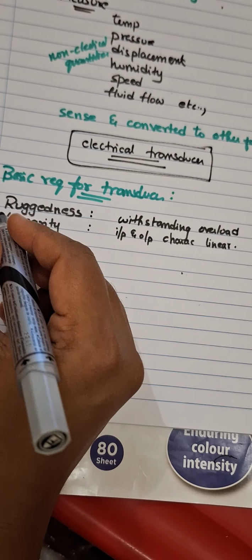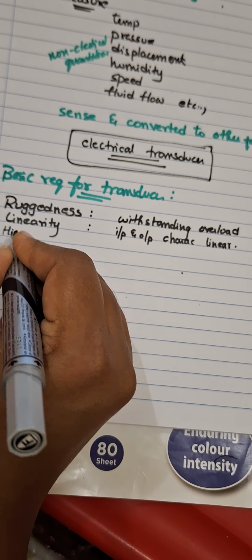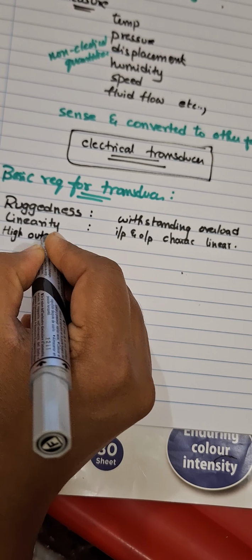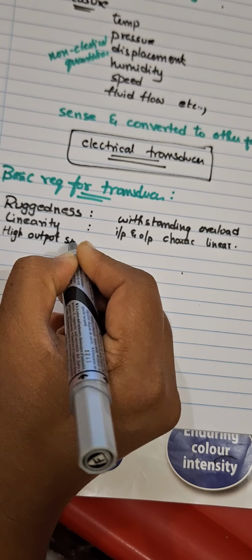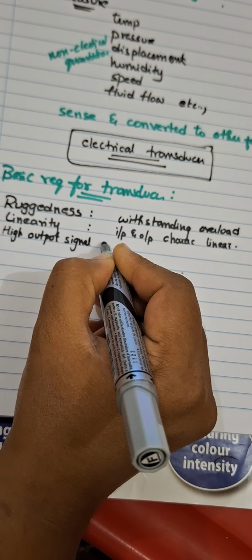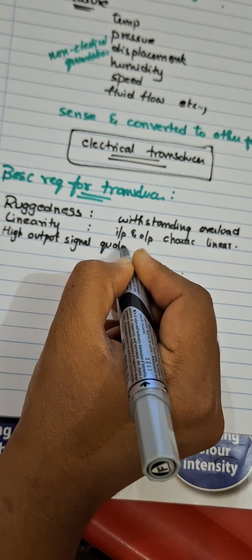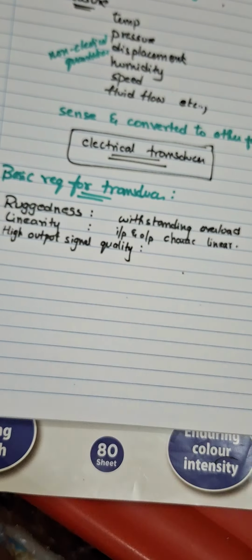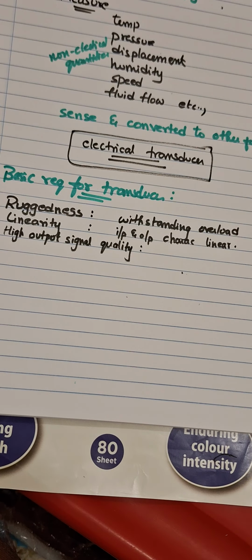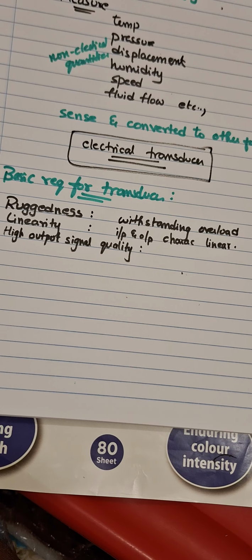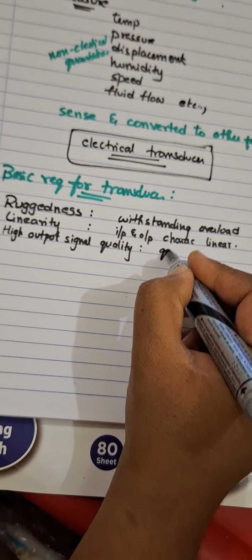Then the third one is high output signal quality. What do you mean by high output? For example, you are getting an output signal. Whatever output signal you are getting, its quality should be high.